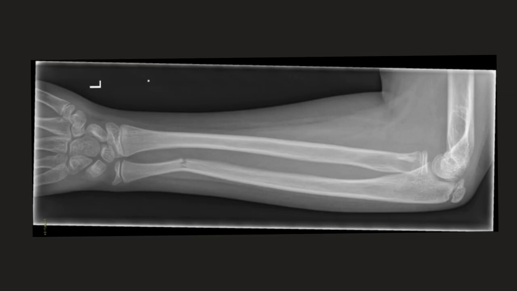Starting with this first case, which is an X-ray of a forearm in a paediatric patient, we can see there is a lucent line going through the distal ulna, and there's some angulation of the ulna as well. As it's not going across the whole of the shaft, this is in keeping with a greenstick fracture.